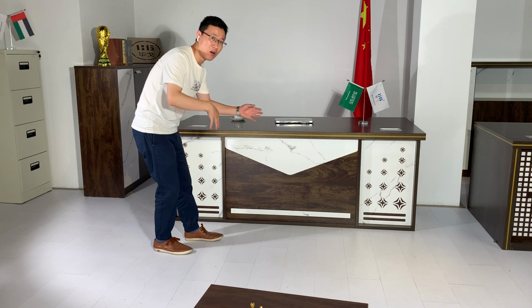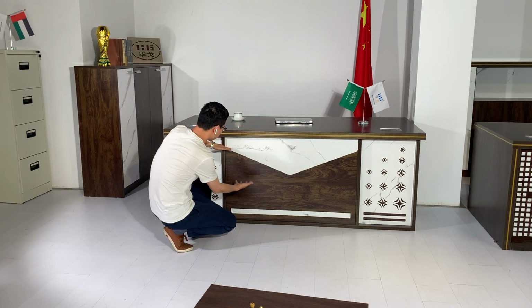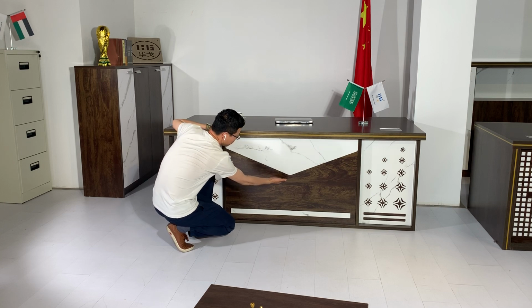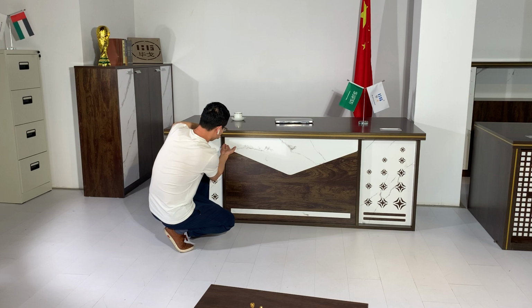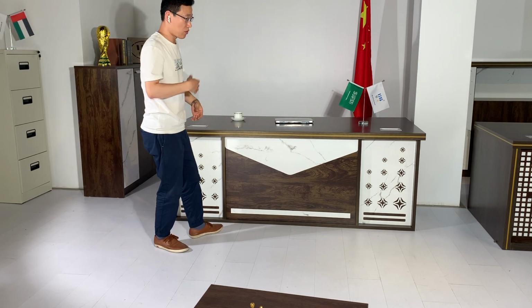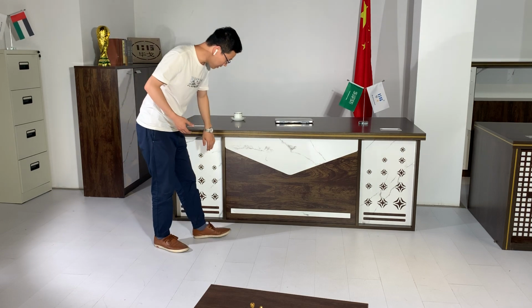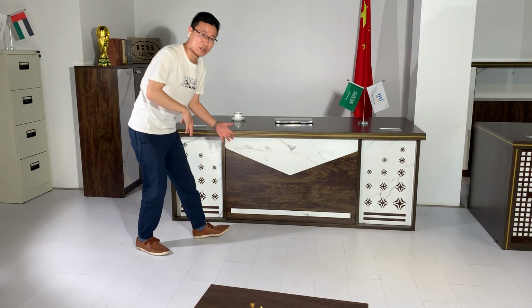For production, we will do a small update to make this a little bigger. When we go into production, we will update it. In the middle of the base, we make a white line as decoration.